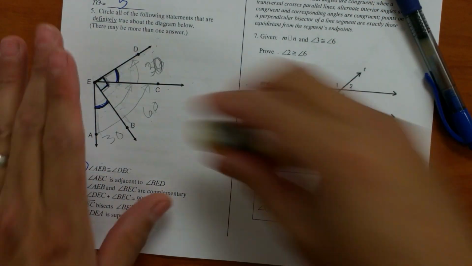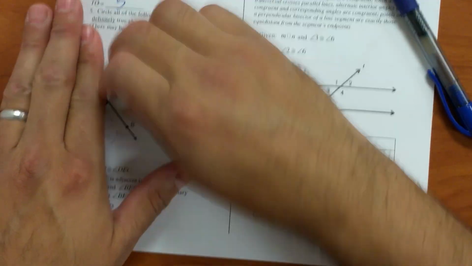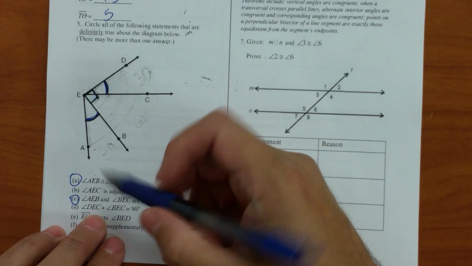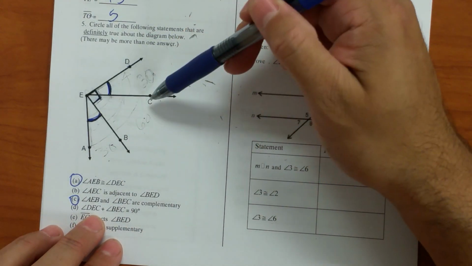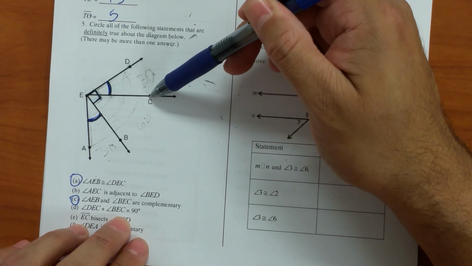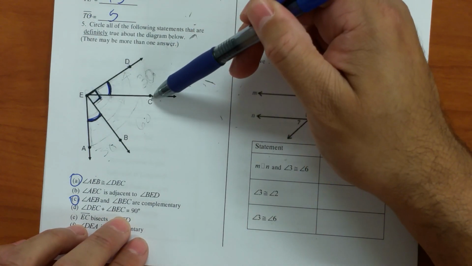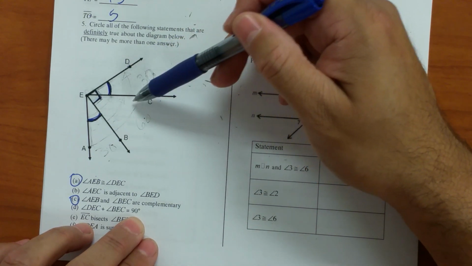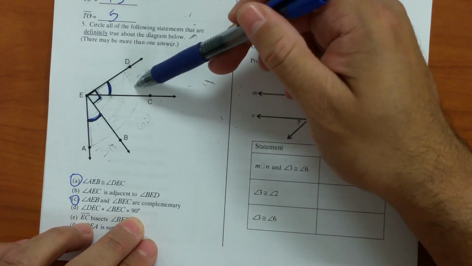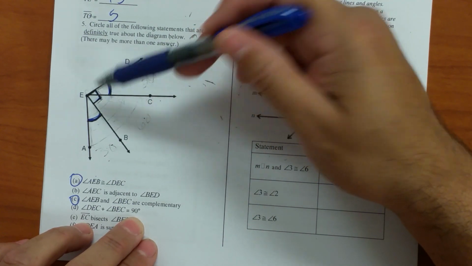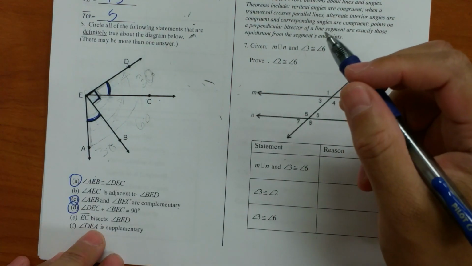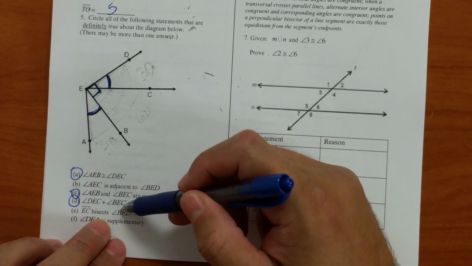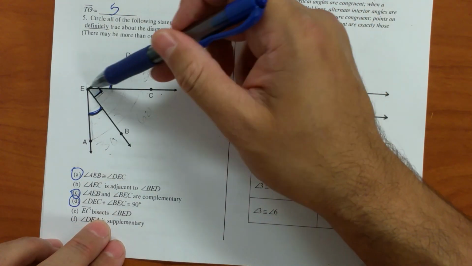DEC. So DEC plus BEC equals 90. Again, DEC, BEC, there's my 60 that I had and my 30 that I had. So yes, because that little box right there already tells me that they add up to 90. So that one's true. So EC bisects BED. So BED, EC.